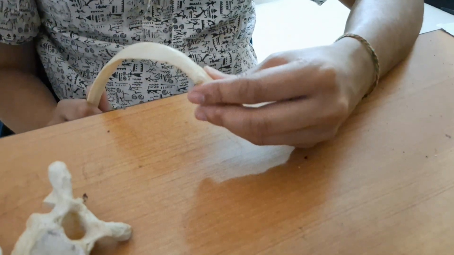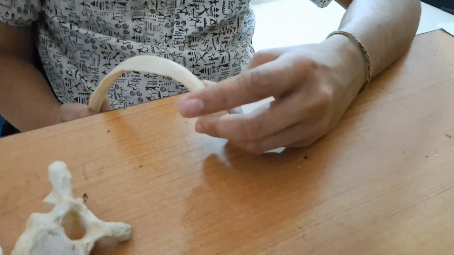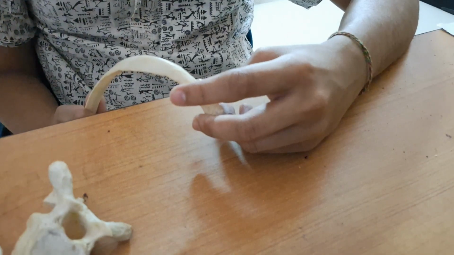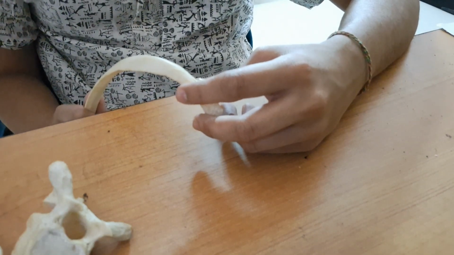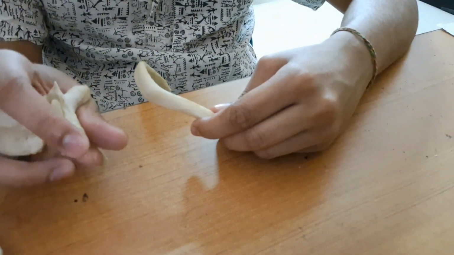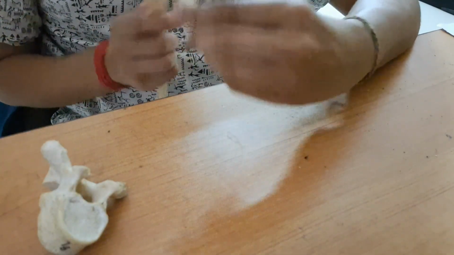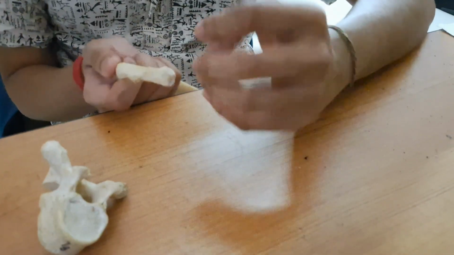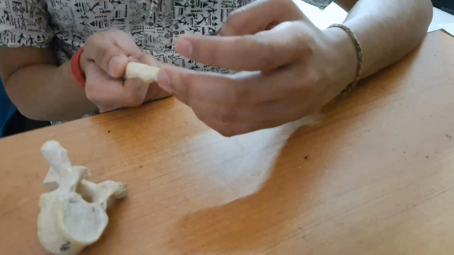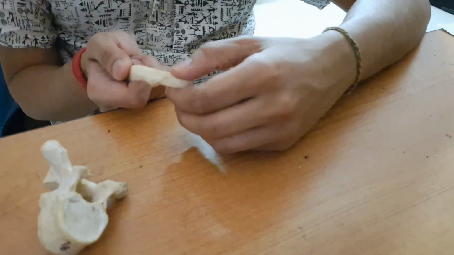So the medial part articulates. What does the lateral part do? The lateral part of the tubercle gives attachment to the lateral costo-transverse ligament, which gets attached to the tip of the transverse process, okay? Then the inferior costotransverse ligament arises and attaches to the posterior surface of the neck of the rib, okay?